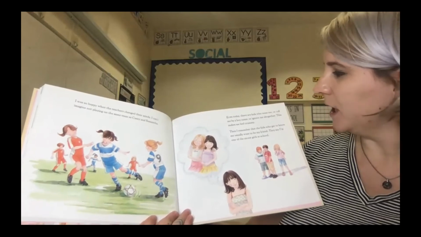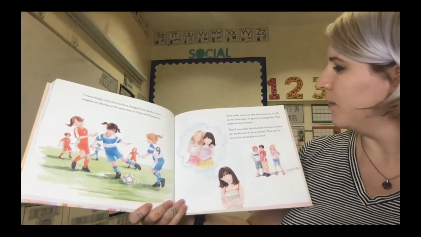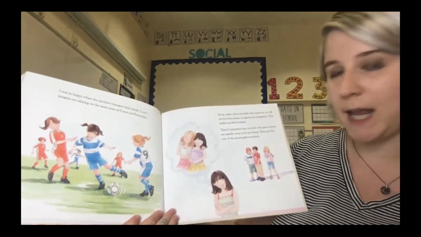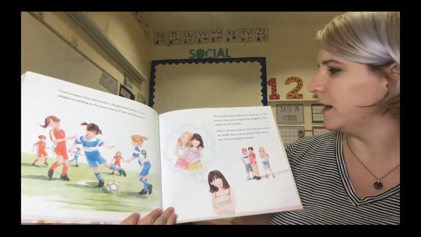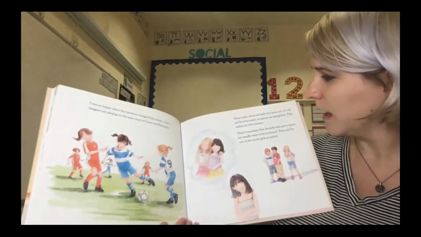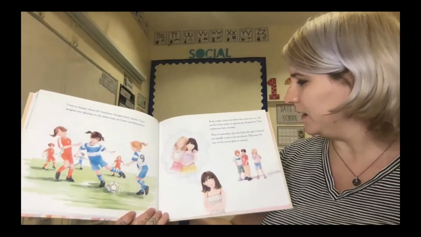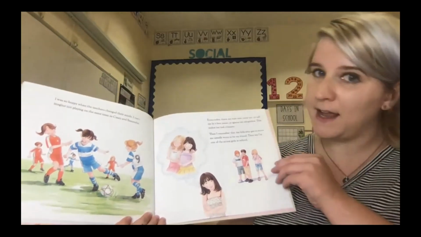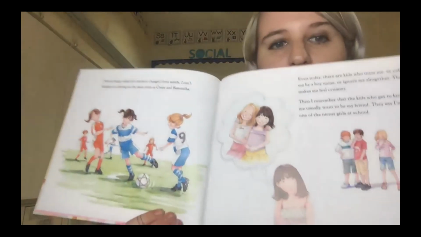Even today, there are kids who tease me or call me by a boy name or ignore me altogether. And this makes me feel crummy. Then I remember that the kids who get to know me usually want to be my friend. They say I'm one of the nicest girls in school.